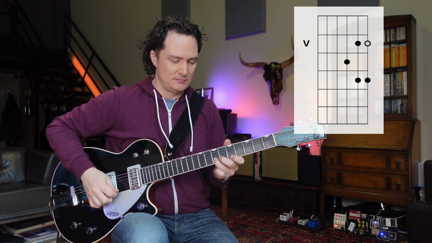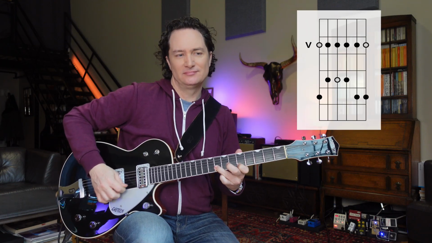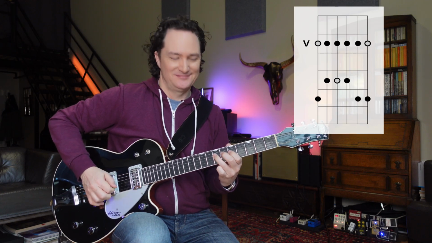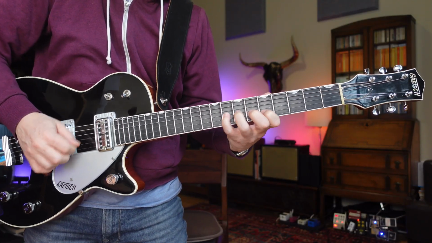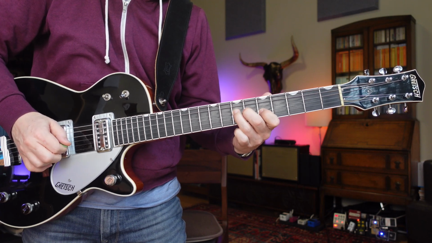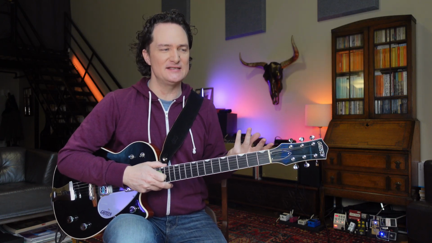So combine them, go up major pentatonic and down minor pentatonic. What a cool sound. It's kind of like the ear doesn't quite know exactly what it's listening to. Is it going to be dissonant? Is it going to be sweet? I don't know, but I do like it.